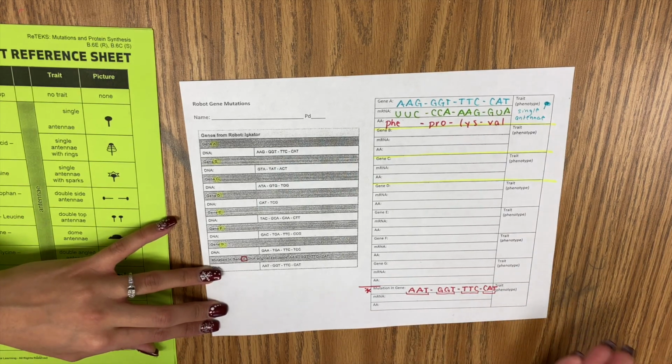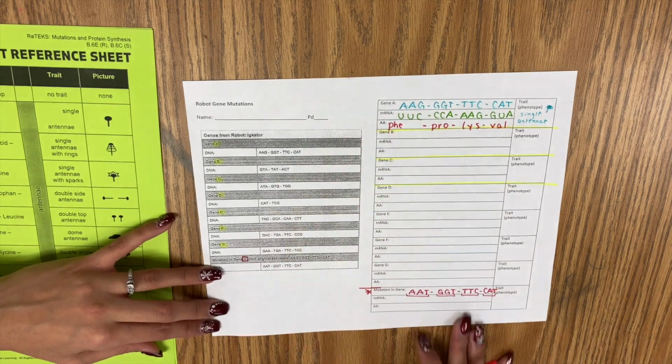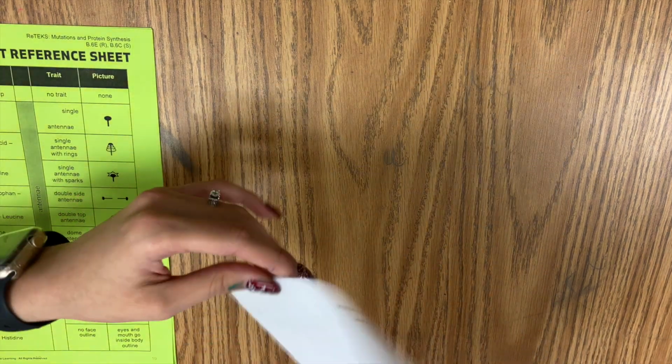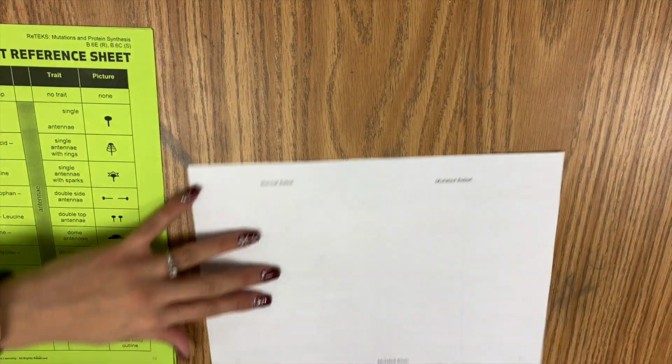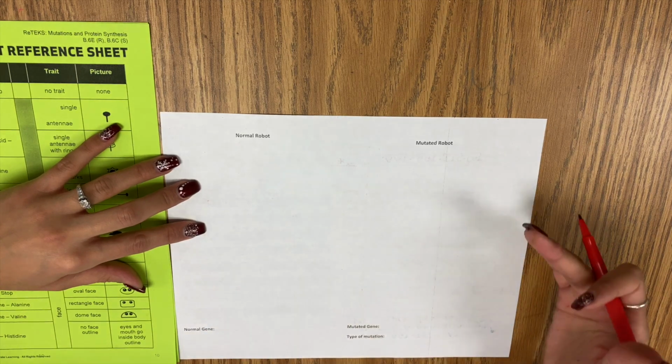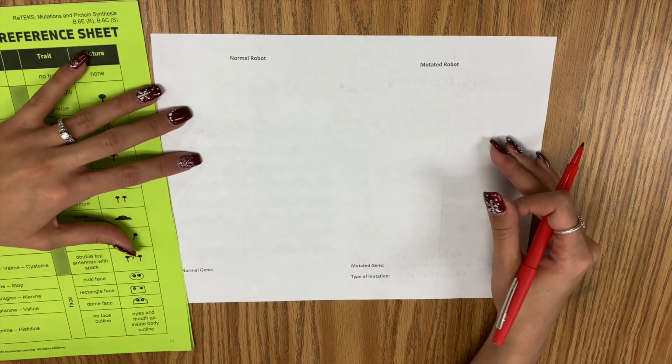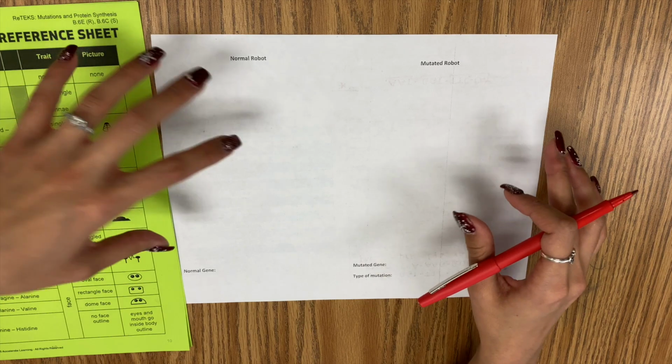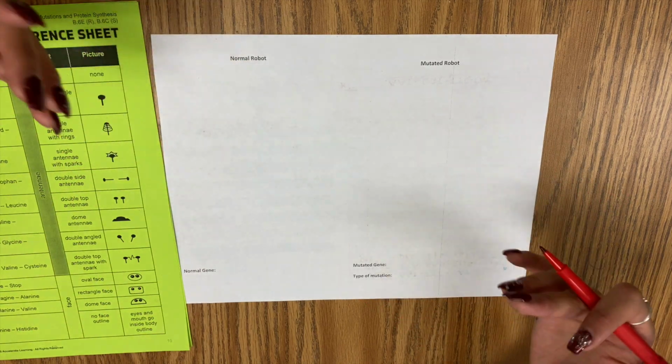It's a mutation, something went wrong. It's going to affect your trait somehow. Once you've done that, on the back of your worksheet, you're going to have a place to draw what your normal robot looks like and a place to draw what your mutated robot looks like, okay? So you're gonna have differences because there's a mutation.